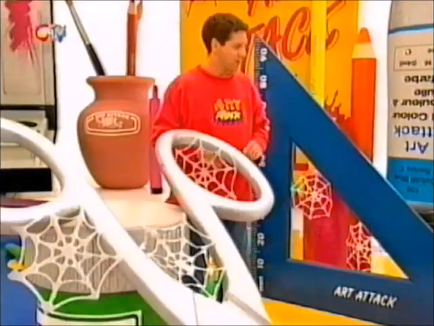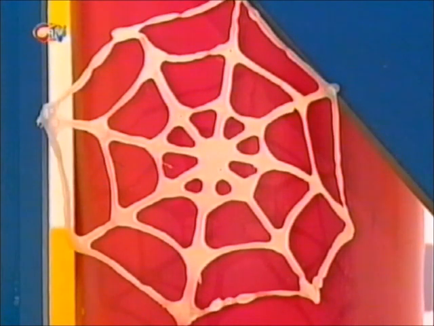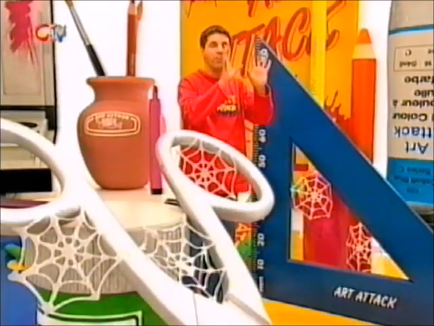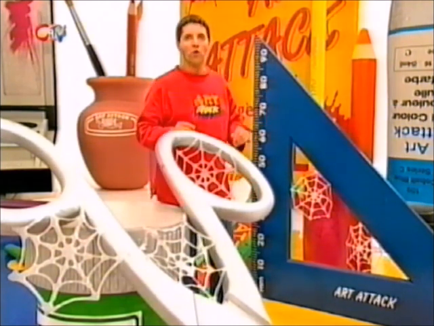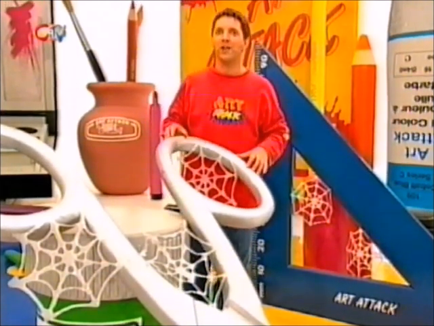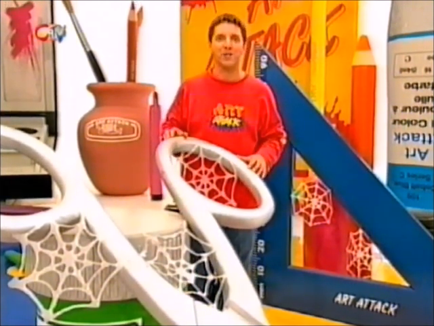And look at this. If you put them in the corner of things, they look brilliant. So you can put them in the corner of your bedroom, or your bedroom window, or even a doorway. Try it yourself, your own creepy special effects cobwebs.